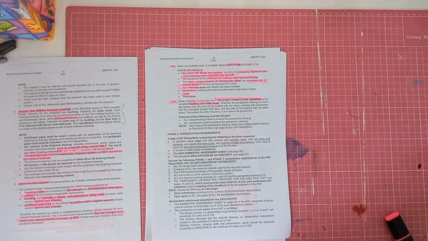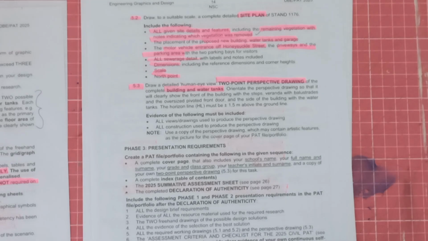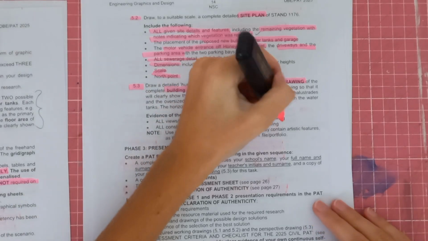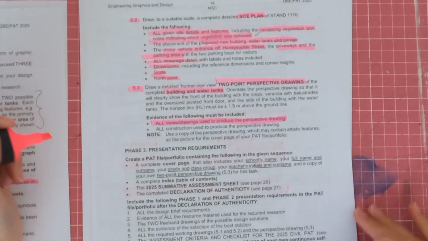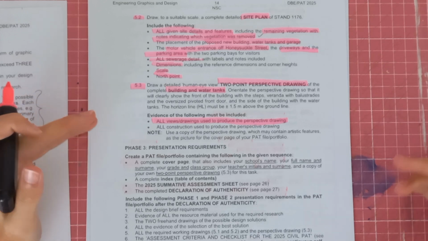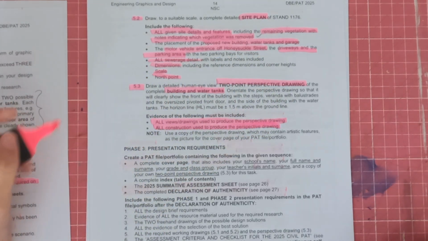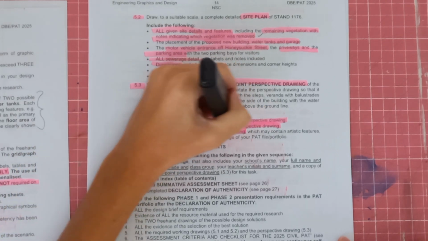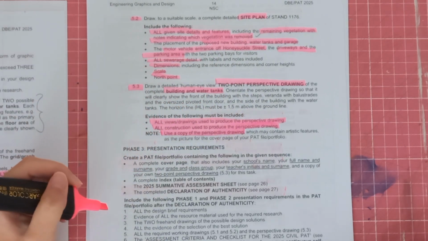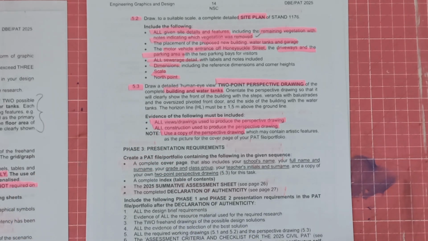Okay, and then if we go back in, so you guys can see, evidence of the following must be included: all views and drawings used to produce the perspective drawing. So if you use your elevations and your floor plans, you need to obviously include it. All construction used to produce the perspective drawing. And then it says, note, use a copy of the perspective drawing which may contain artistic features as the picture for your cover page of your PAT file portfolio.